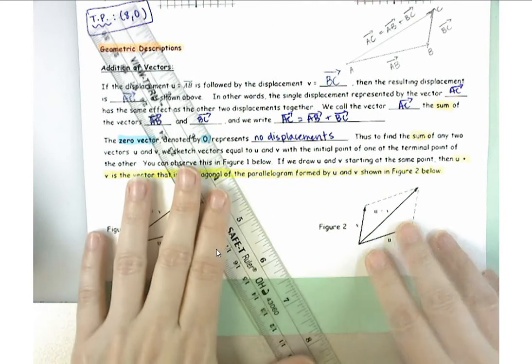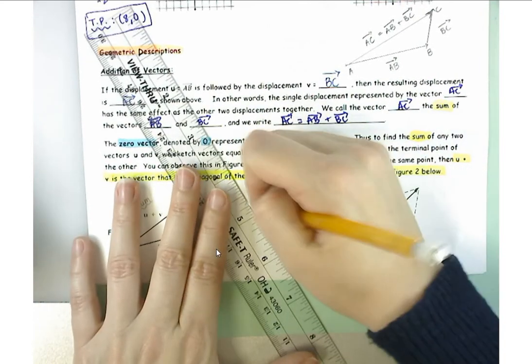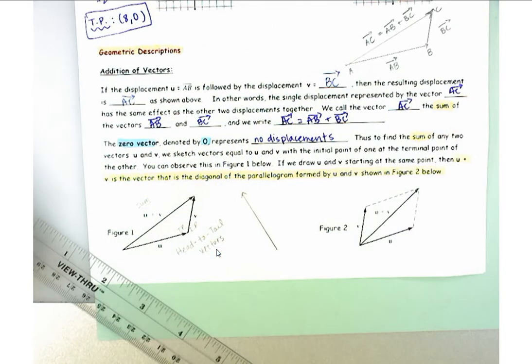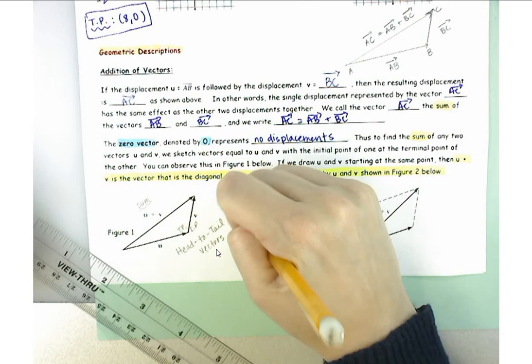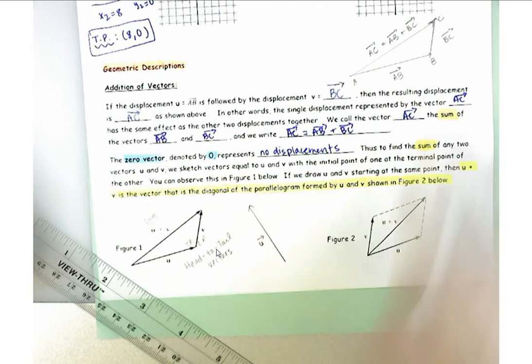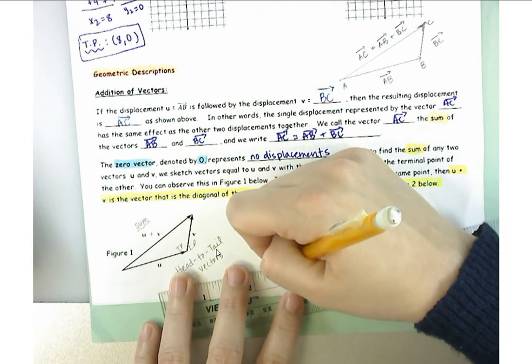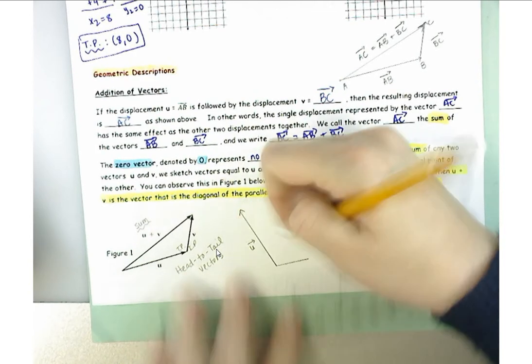And again, yours does not have to look exactly like mine. But we're going to have some vector, and we're going to call it u. And then I might have a vector here, and I call that v.